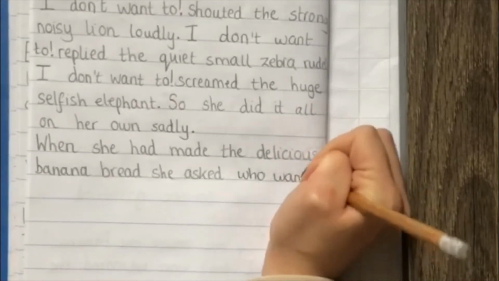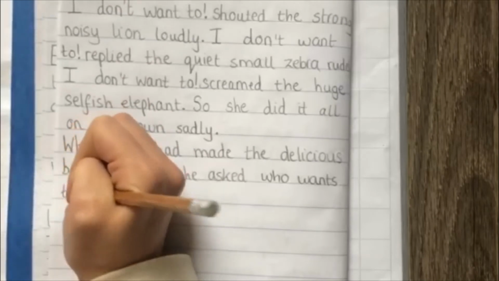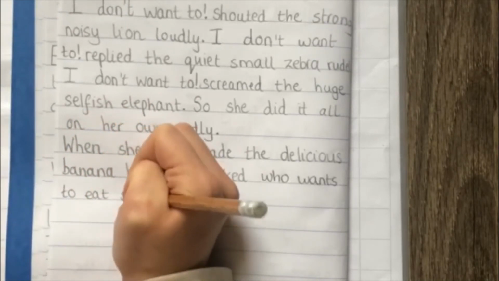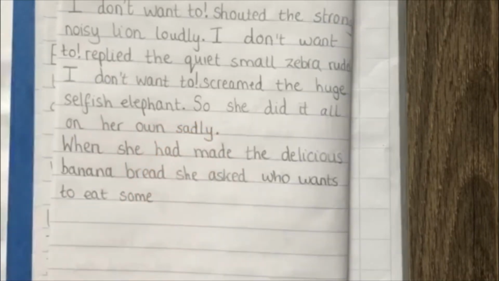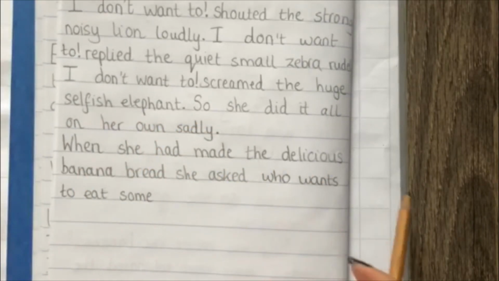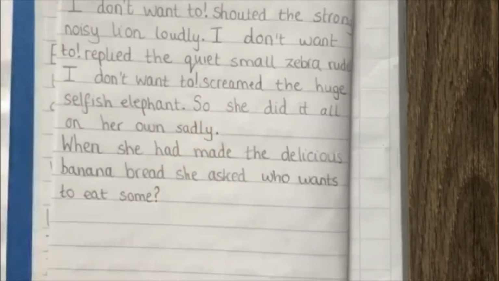Who wants to eat some? When she had made the delicious banana bread, she asked, "Who wants to eat some?"